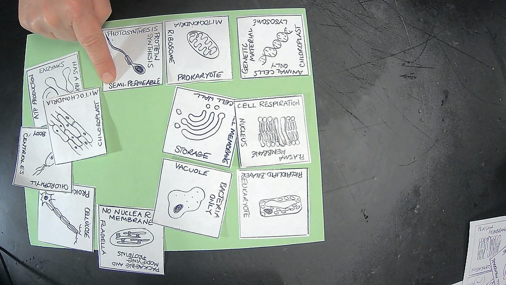Now, you'll notice in some of these that some words are repeated, okay? If you do this right, everything will match together and it will make sense. So, for example, if I see the word storage here, I know that there is only one thing that always goes with storage, and it's a vacuole. So those two go together. That must be a top piece.